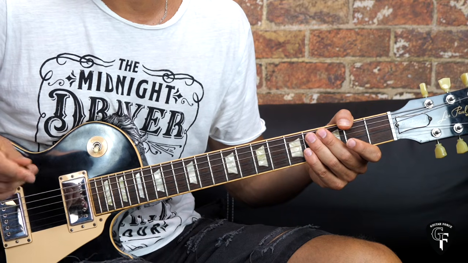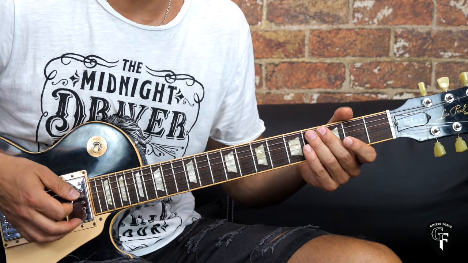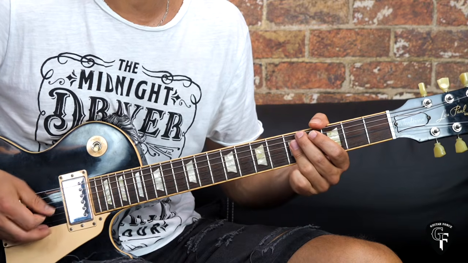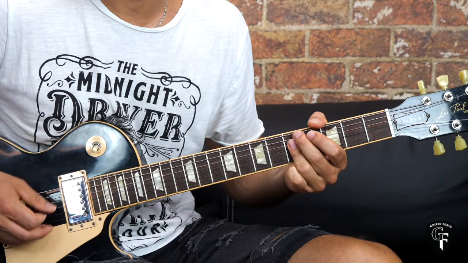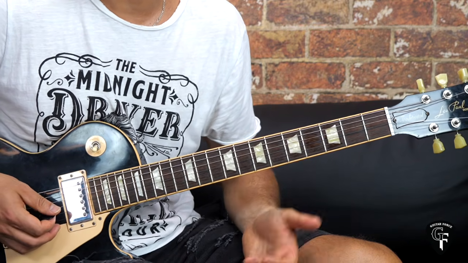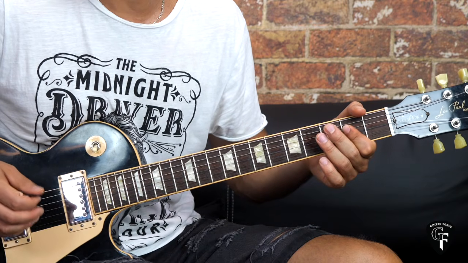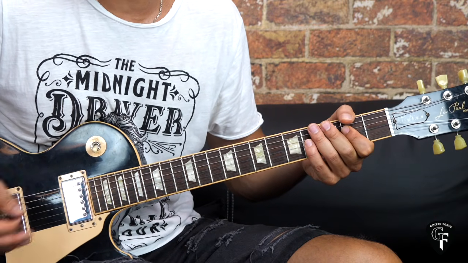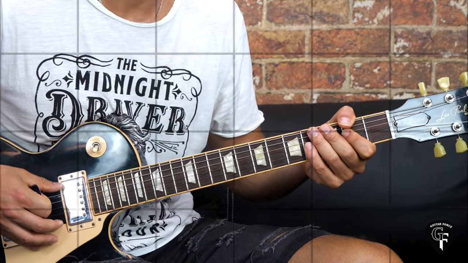And then in the outro you have these stops where you hang on to the 5th fret, and then we end with the A power chord, and that's it.